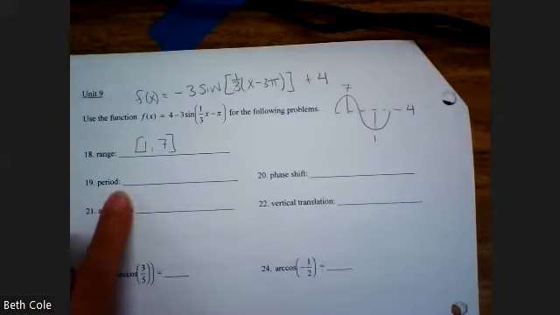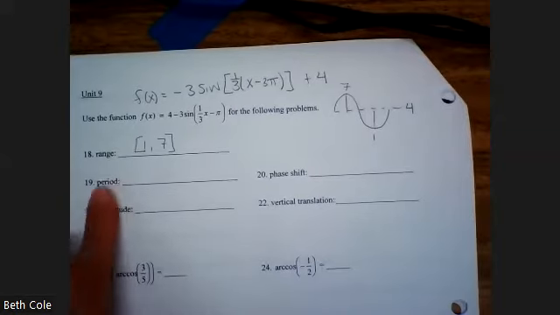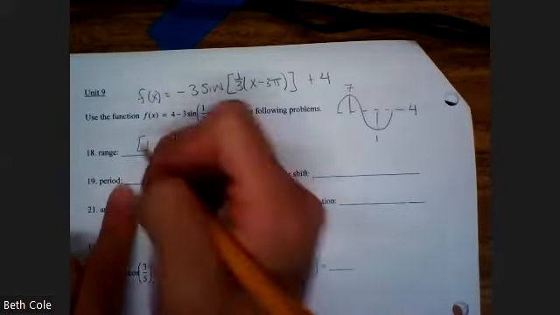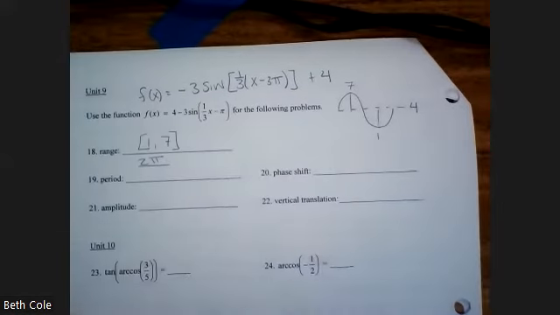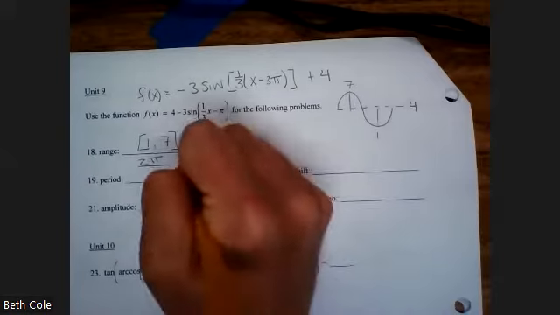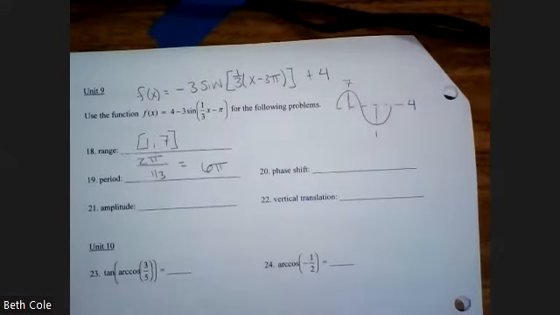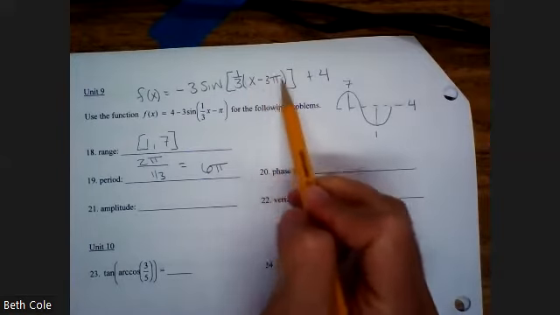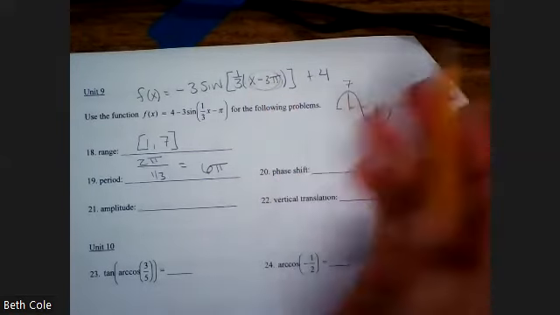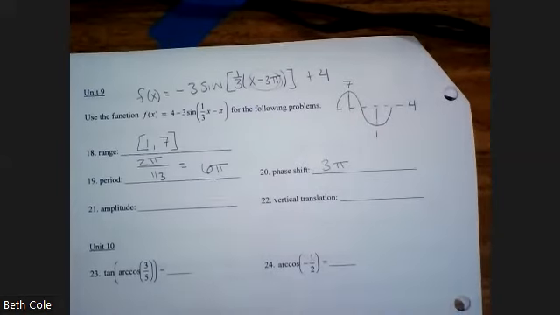All right, again, you guys did this like 2 classes ago on that breakout thing. How do you find the period? Yeah, 2 pi over, and then whatever's in front of the x, which in this case is a third. So that will give you 6 pi. Phase shift, you have to look at the factored version. We went right 3 pi, or you could just say 3 pi, like positive 3 pi.